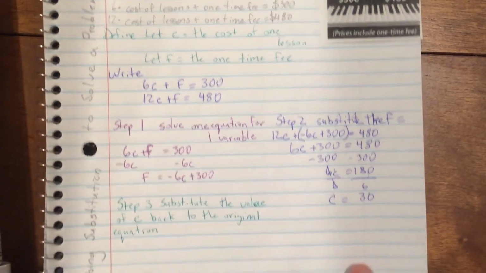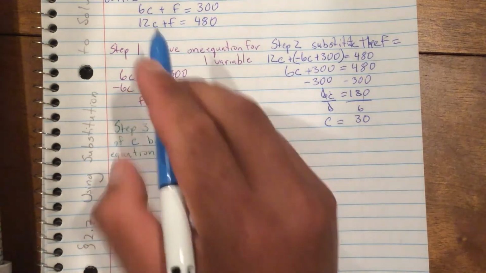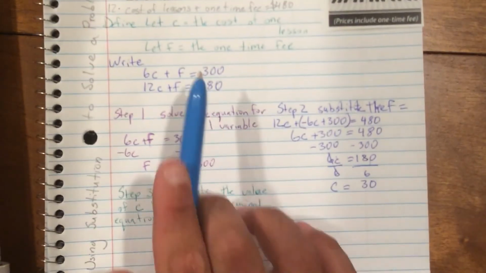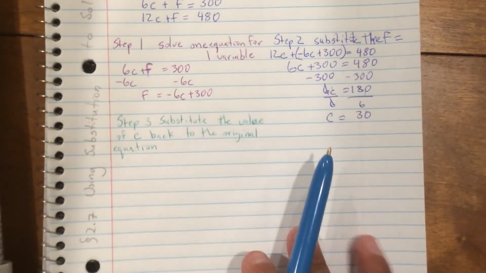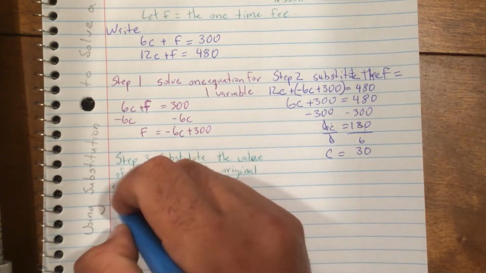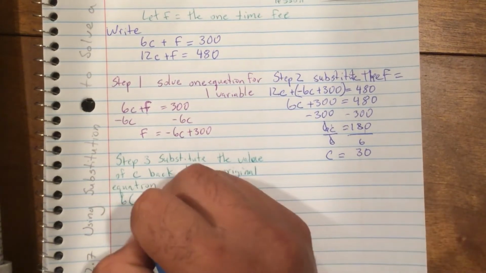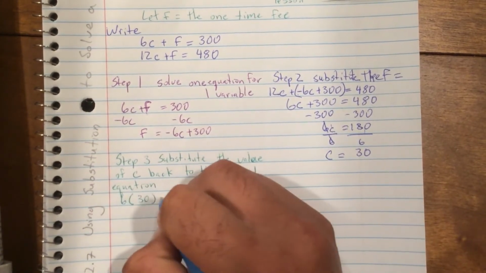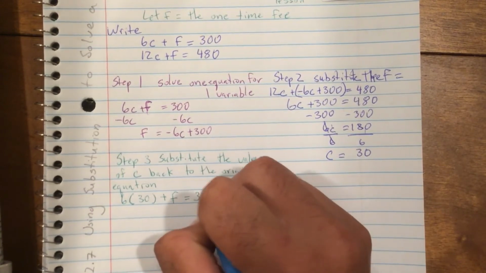We're going to have to go up again so we have more space. Oh, I got the paper stuck to me. Okay, so we have our original equation, which is up here. We're going to use this one here: 6c plus f is equal to 300. I can leave it like this so we can see this, and then I'll move it down again. So we have our 6 times our c, which is 30, plus our f is equal to 300.